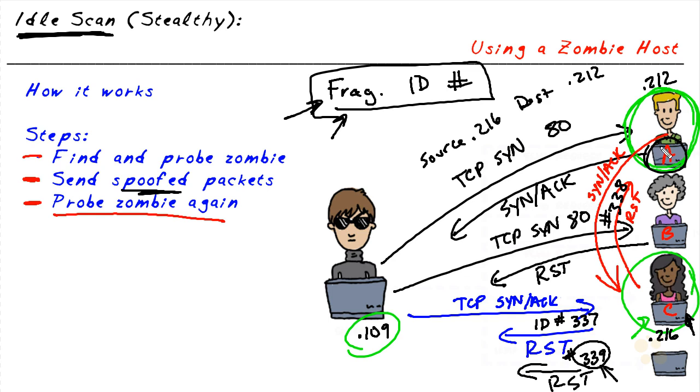which would be the case if host A either had that port closed or if it was filtered. And that's because if host A received a TCP SYN request for port 80 and the port was closed, it would simply send a reset down to host C, and host C is not going to follow up with any kind of acknowledgement for a reset out of the blue. And because it's not wasting a packet by sending anything up to host A, we can assume, based on the 338 number that we got, that the port is closed.